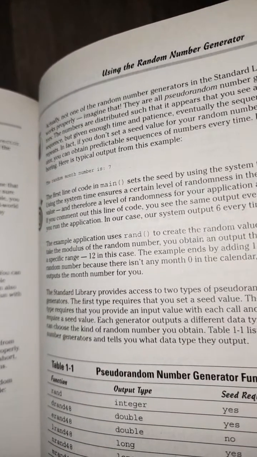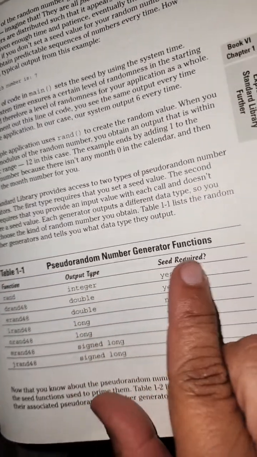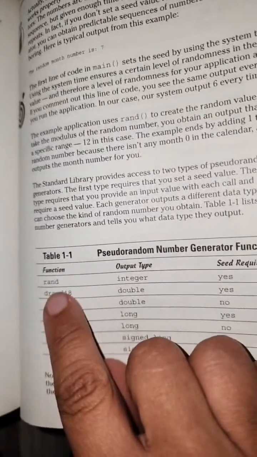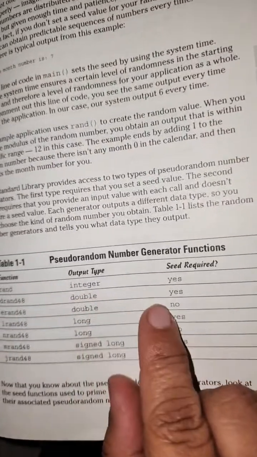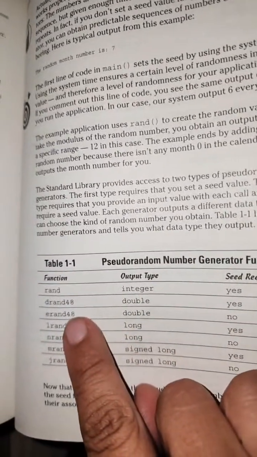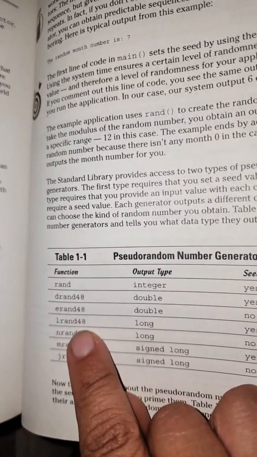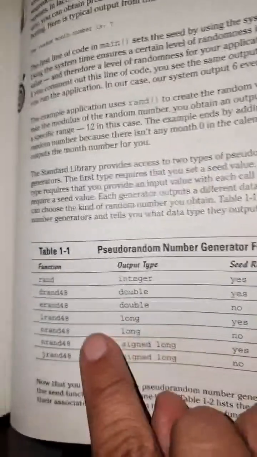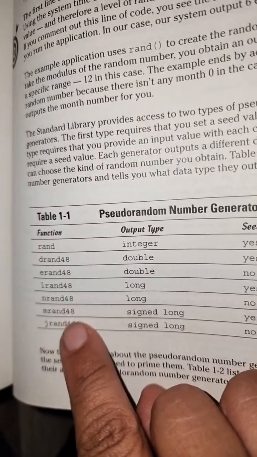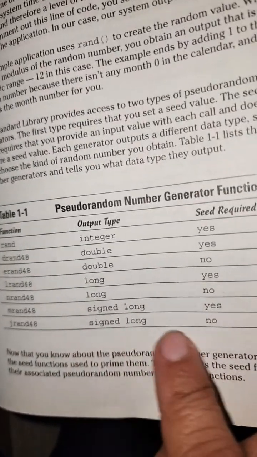All right. Table 1-1. Pseudorandom number generator functions. Function, output type, seed required: rand, integer, yes. drand48, double, yes. erand48, double, no. lrand48, long, yes. nrand48, signed long, no. mrand48, signed long, yes. jrand48, signed long, no.